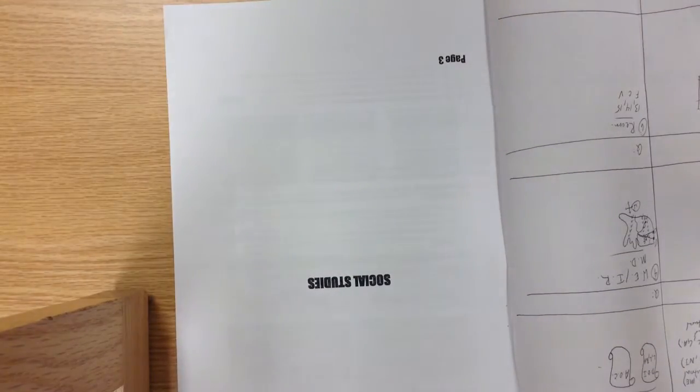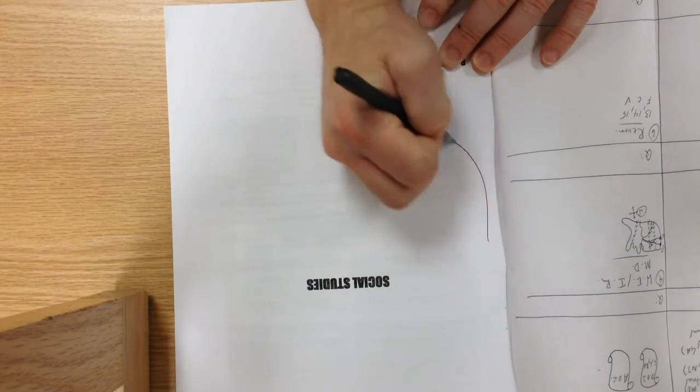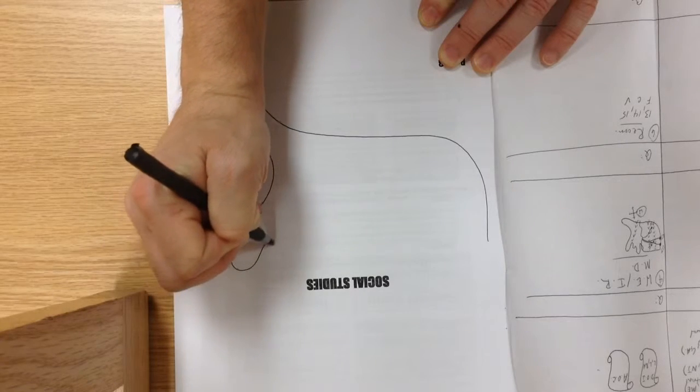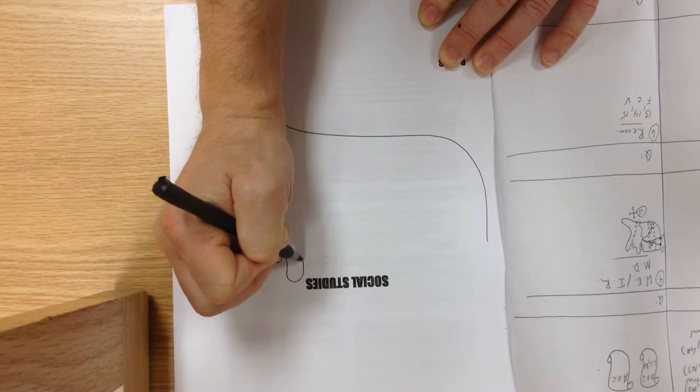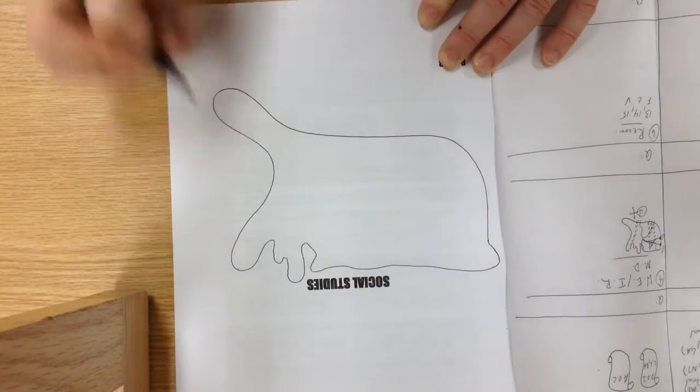What I want you to do with that, the very first thing you're going to do, is draw a big version of the United States. This is not to scale and it's not perfect. I don't expect you guys to be perfect, but if you are, then you are awesome.